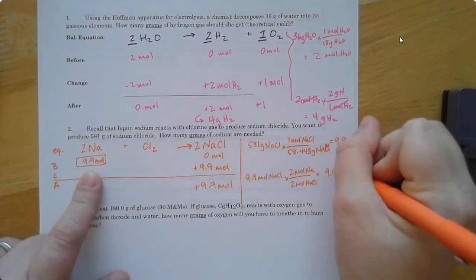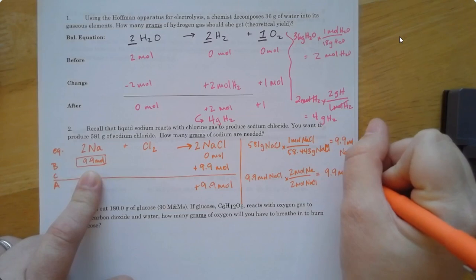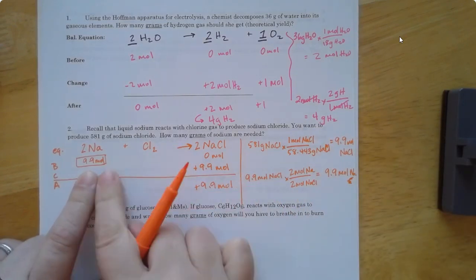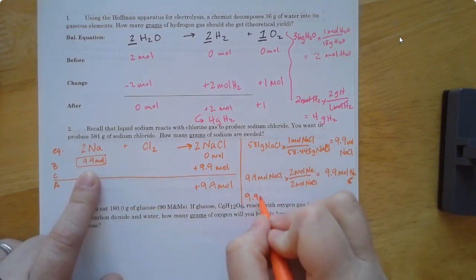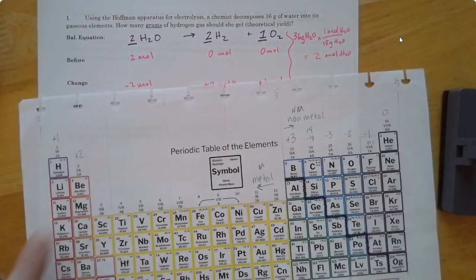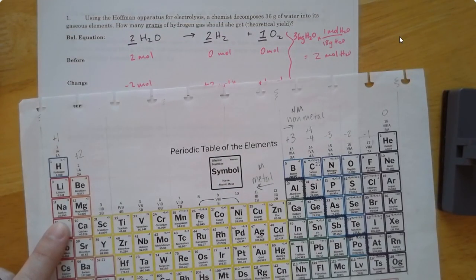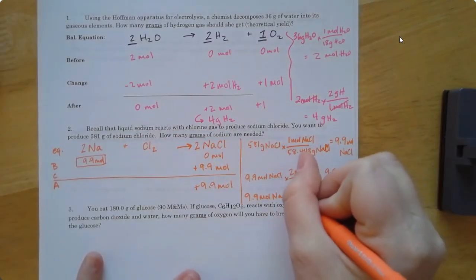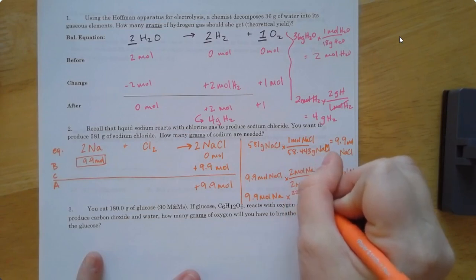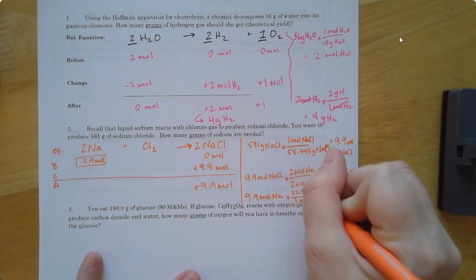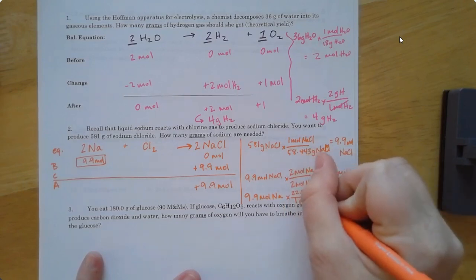But that's not what the question is asking us. It's asking us for grams of sodium. And so what we're going to need to do is take that 9.9 moles of sodium and use our atomic mass again from the periodic table. The atomic mass for sodium is 22.99. So I need to multiply that times 22.99 grams of sodium for every 1 mole of sodium. So this way, moles of sodium will cancel.